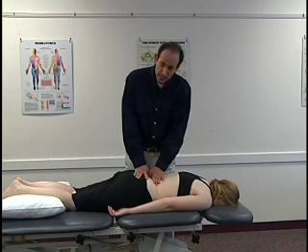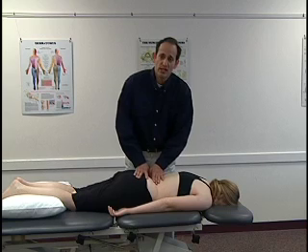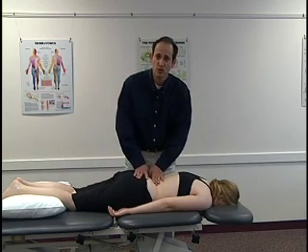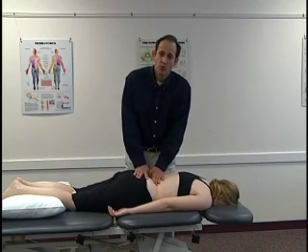So my fingers should be nice and relaxed. I'm using my body, not using my hands. So I shouldn't be doing this. It should be coming more from top of my body.